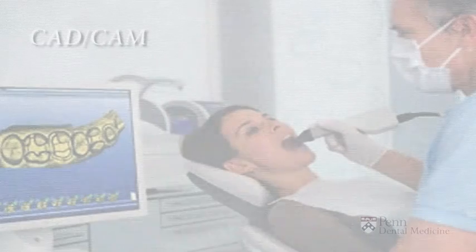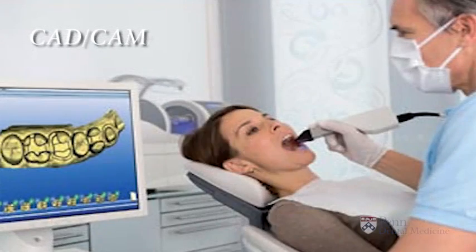Another interesting device that has been implemented recently in dental offices is computer-assisted design or computer-assisted manufacture, otherwise known as CAD/CAM. This technology allows for the fabrication of dental restorations through computerized technology.